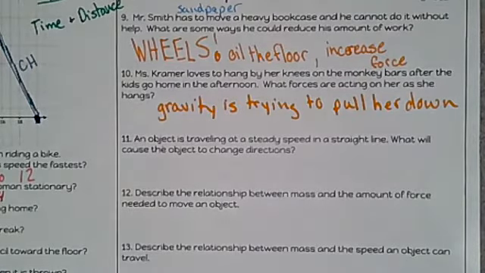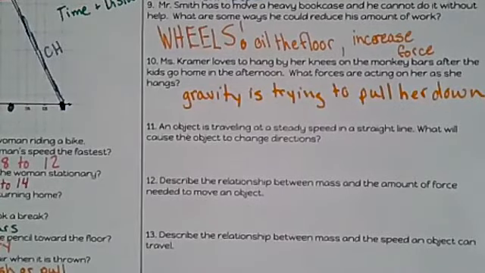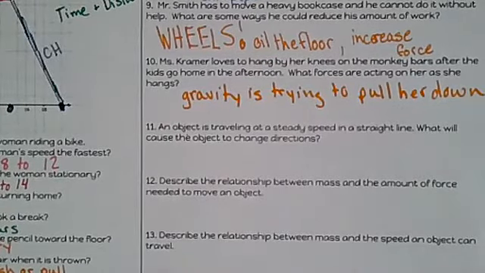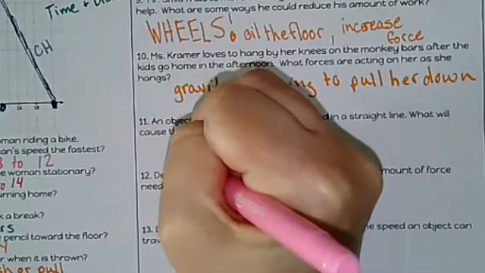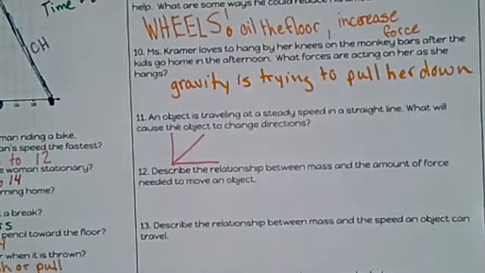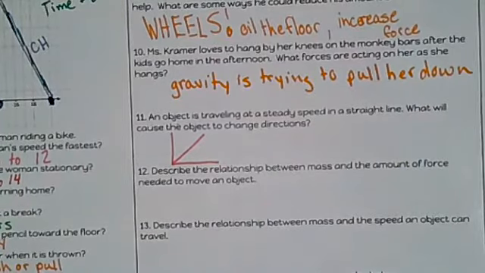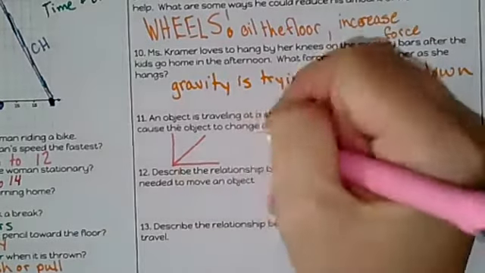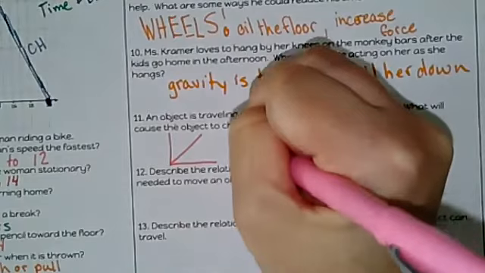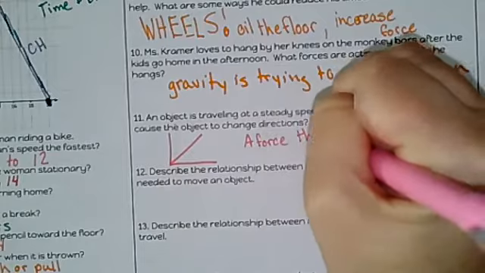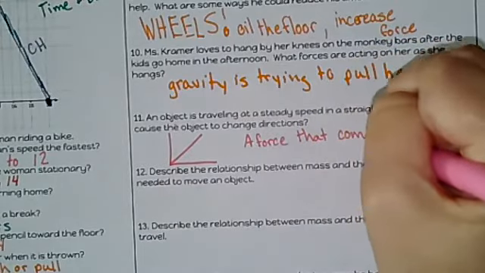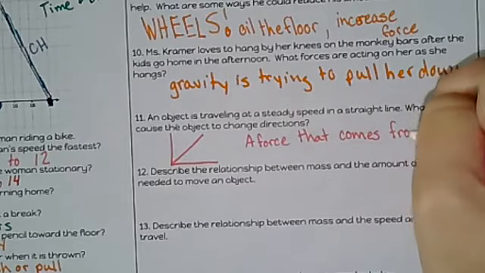All right, next one. An object is traveling at a steady speed in a straight line. Okay, so draw your graph, and you've got a steady speed in a straight line. What could cause the object to change its direction? In order to get it to change directions, you're going to need a force that comes from the opposite direction.